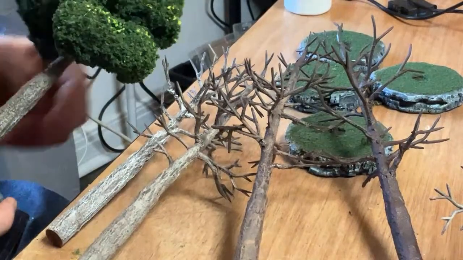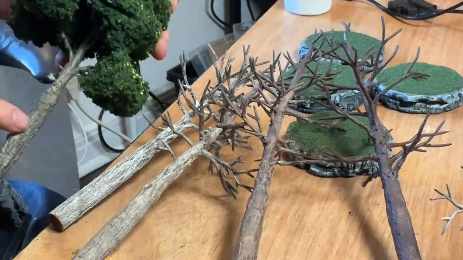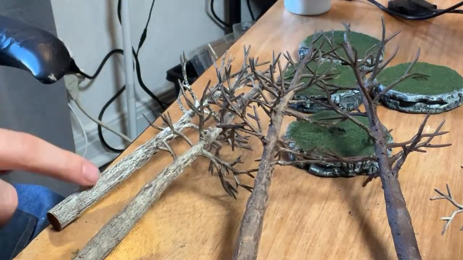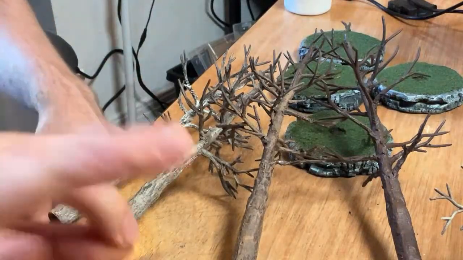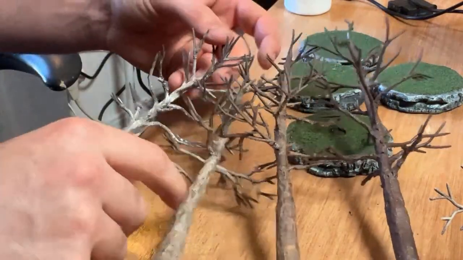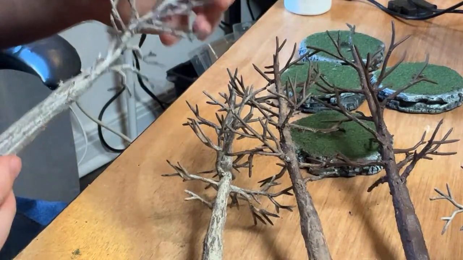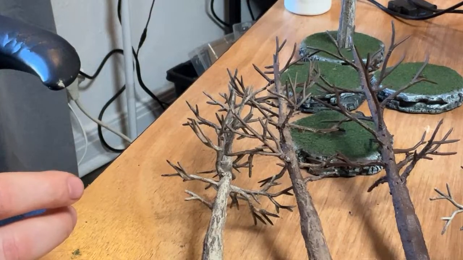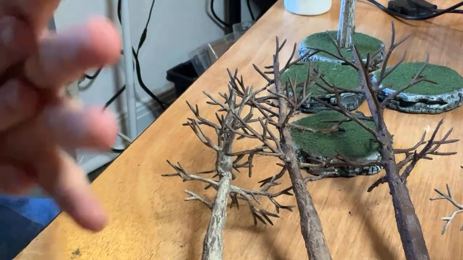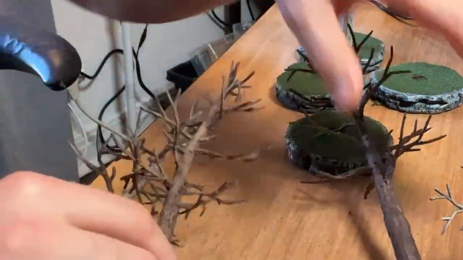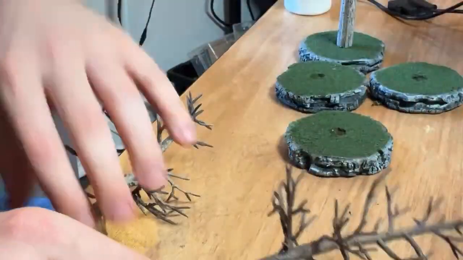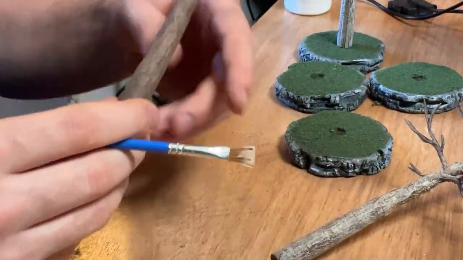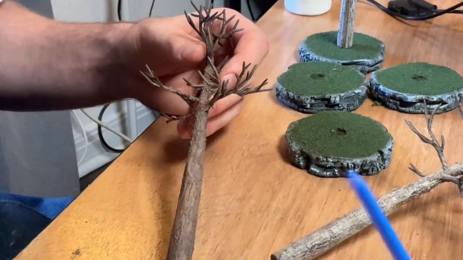Same matching. So the current one is brighter than this, the prototype. But once we put the brown wash on this, it's gonna look perfect. So we'll let this dry. Here we go. This one doesn't have a pecan pass, so we'll get on that.